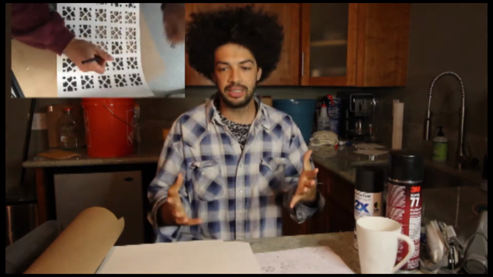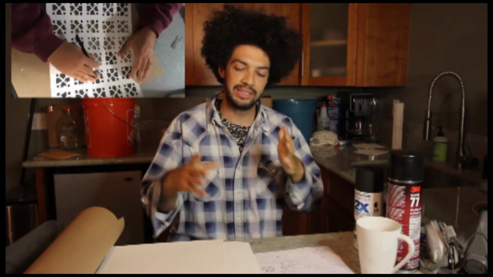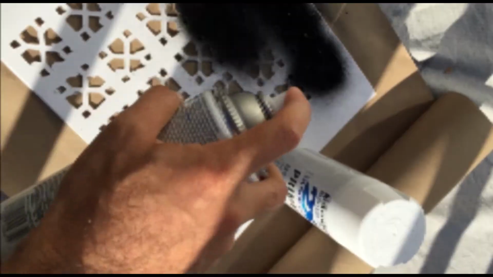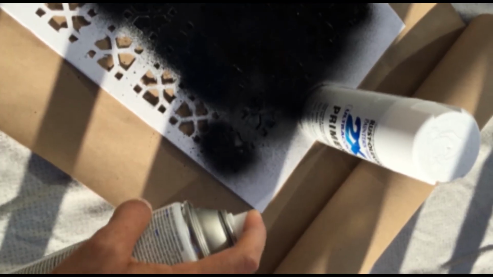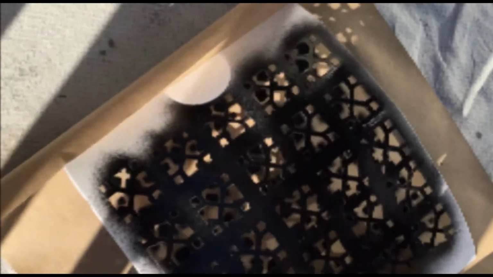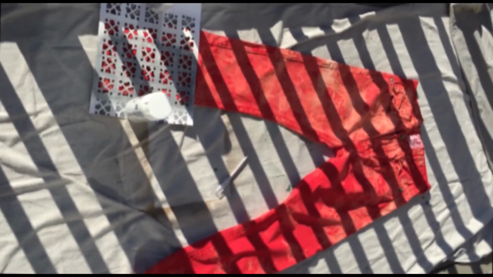Once you've done your test and it looks good, you don't need to make any edits, go ahead and spray on a second piece for your backup stencil. So yeah, that's pretty much how you make the first stencil. You can see here that I'm using it to work on some jeans.